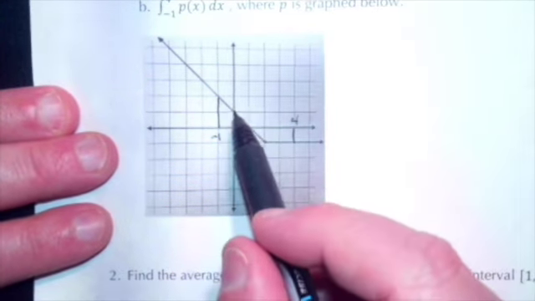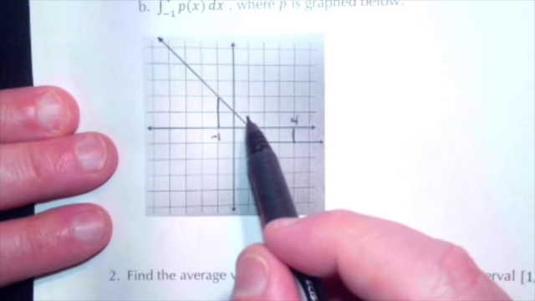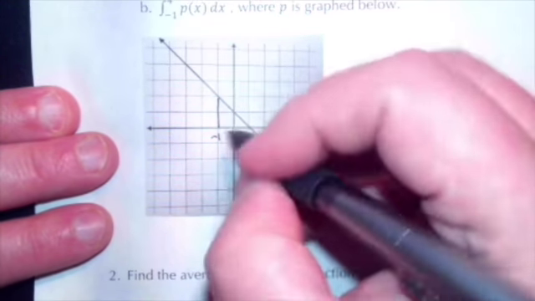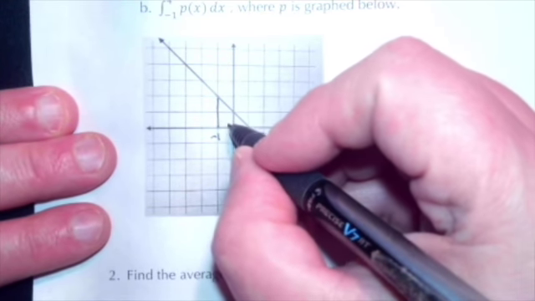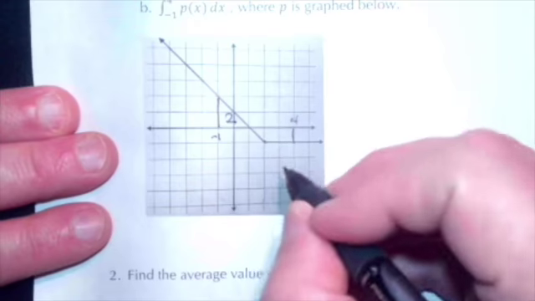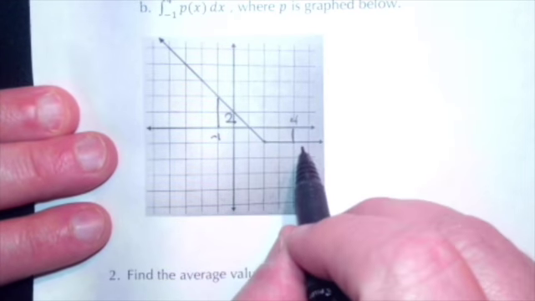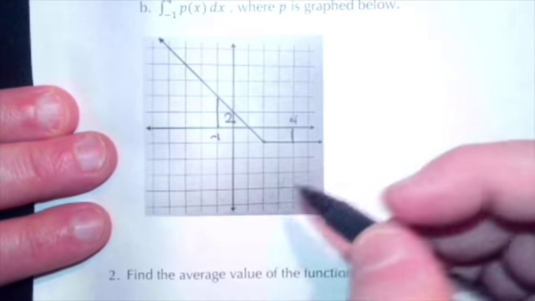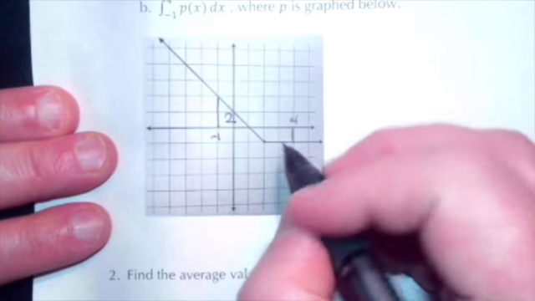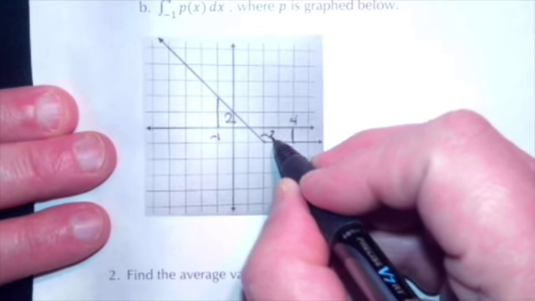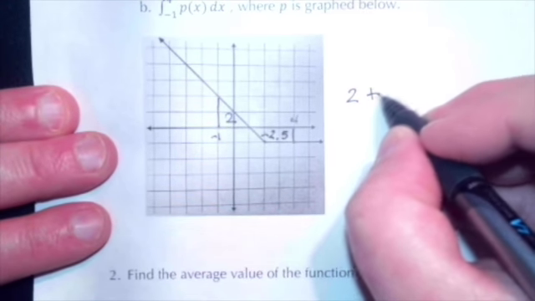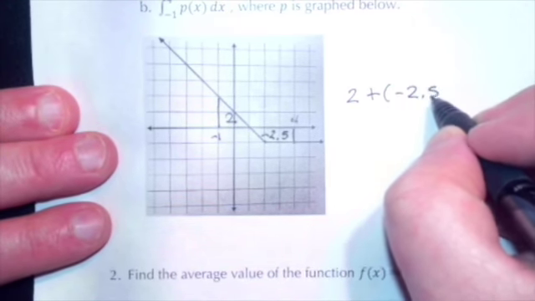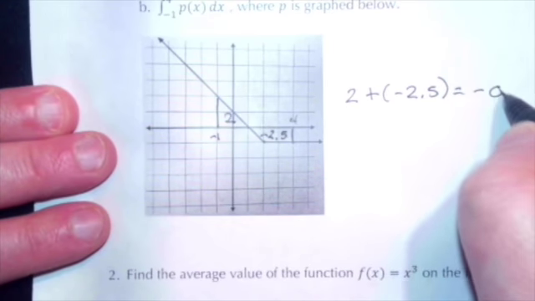Well, you know that if the function is above the x-axis, then the integral is just the area. So the area of this triangle is 2, I believe. You can just count squares, and you'll get 2 squares. Now down here, the function is below the x-axis, so when you integrate, you're actually getting the negative of the area. Well, that looks like 2.5 squares to me, so that would be negative 2.5. So the answer would be 2 plus a negative 2.5, which is negative 0.5.